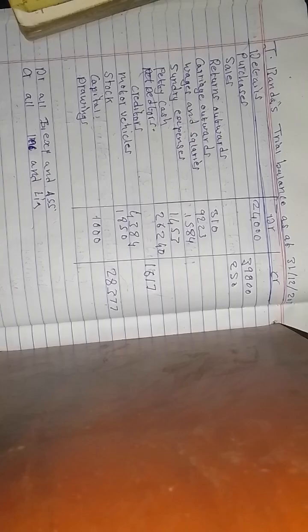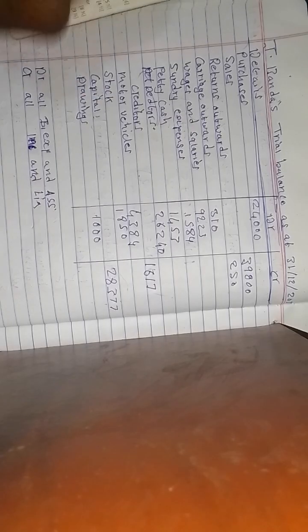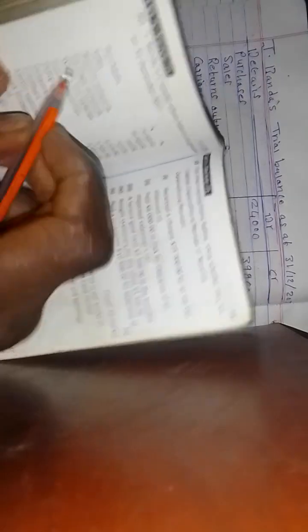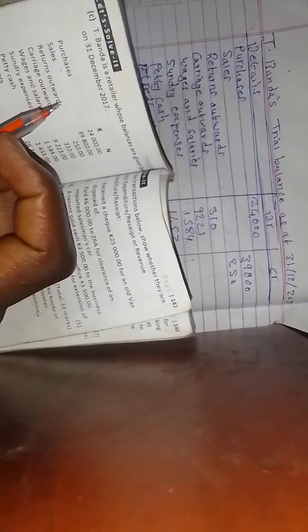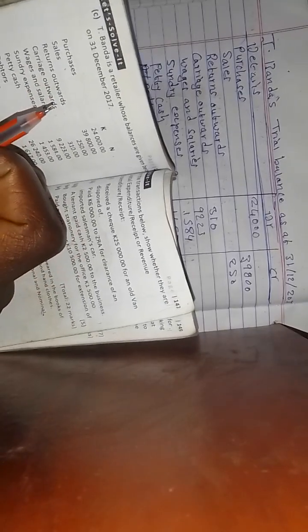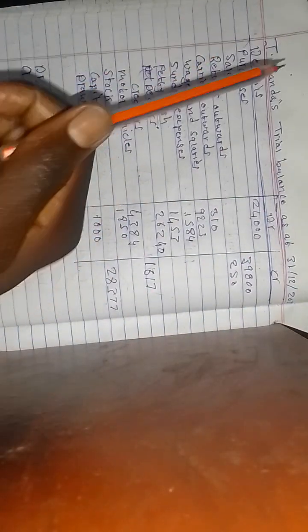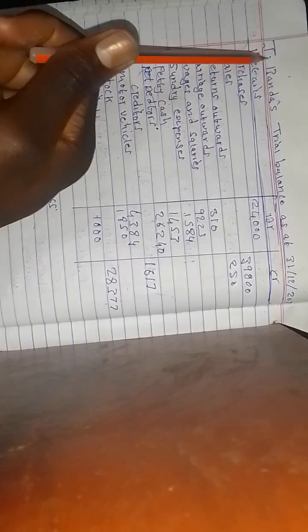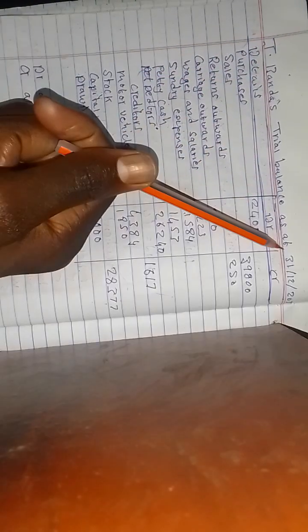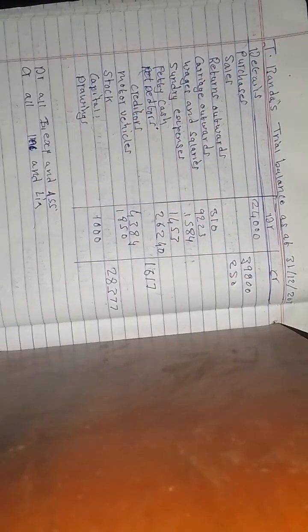So the question reads: T Banda is a retailer whose balances are given below on 31st December. So here are the balances. Prepare T Banda's trial balance with the correct heading. So that is the question. The correct heading of the trial balance is here: T Banda's trial balance as at 31st December 2017.